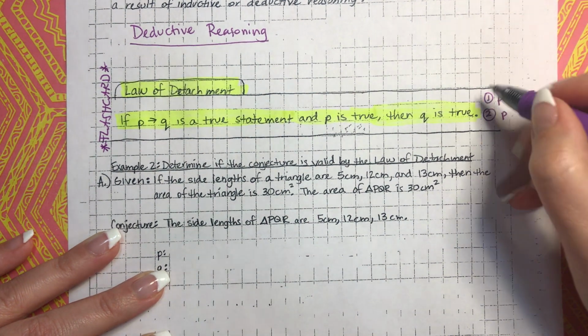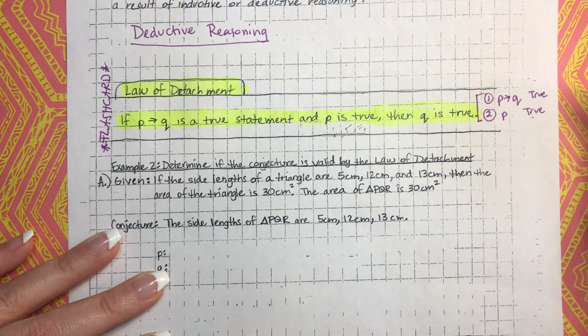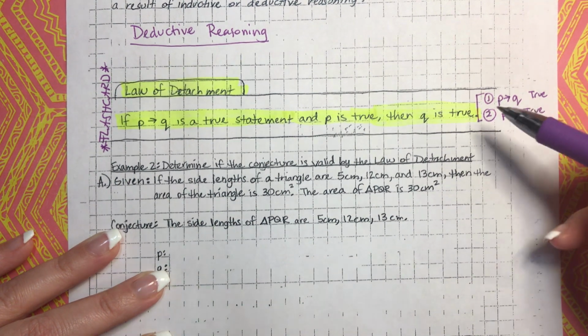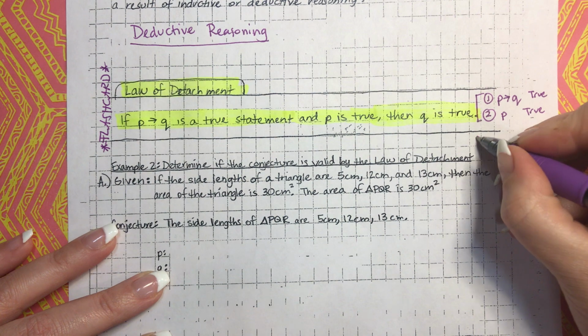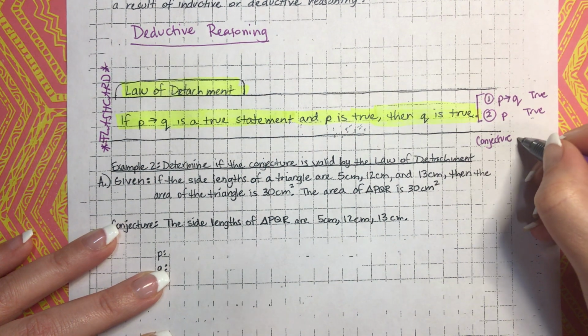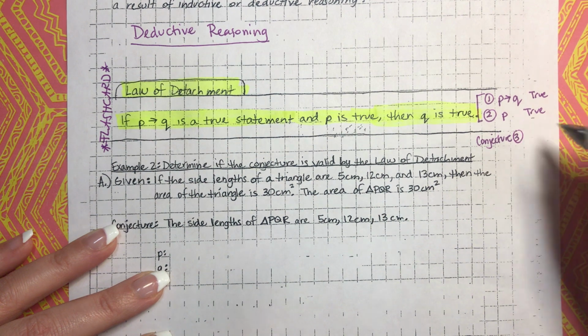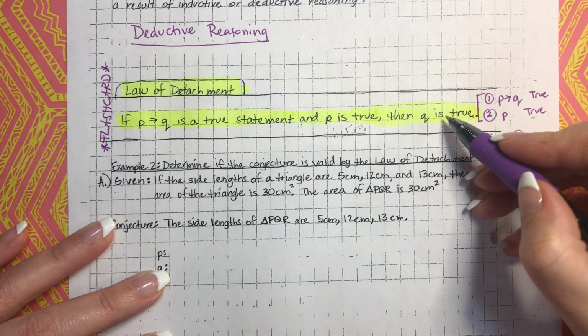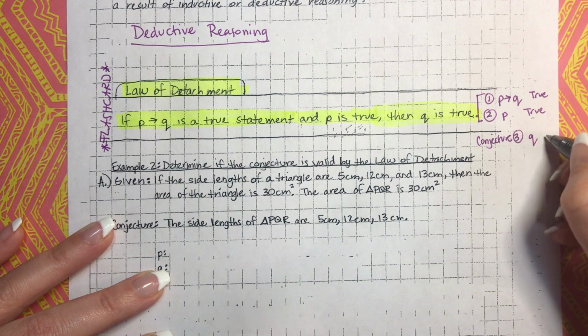Then, if it follows this pattern, the conjecture, which is going to be your third sentence, has to be Q, and we could say that Q would be true.